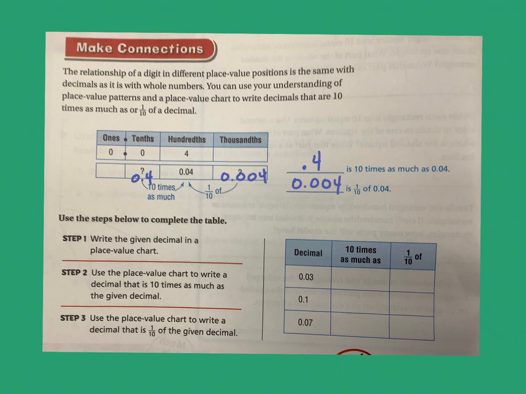Use the steps below to complete the table. Write the given decimal in a place value chart. If my decimal is 0.03, that is 3 hundredths. What is 10 times as much of that? If I have 3 pennies, 3 hundredths, and I multiply that by 10, I now have 30 cents. How many dimes or how many tenths is that? It is 3 dimes.